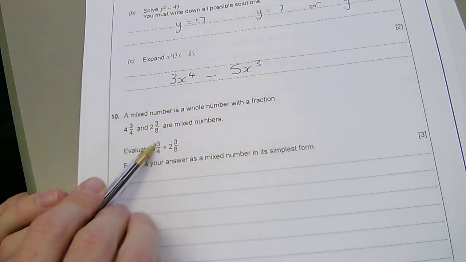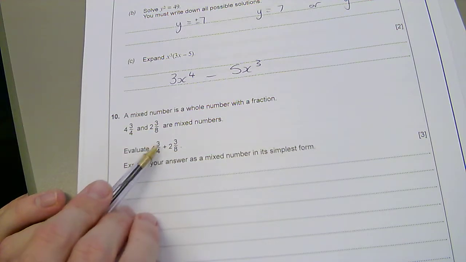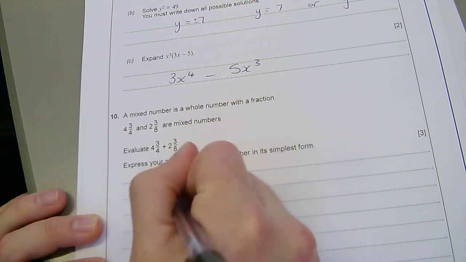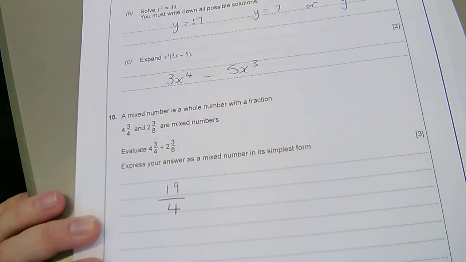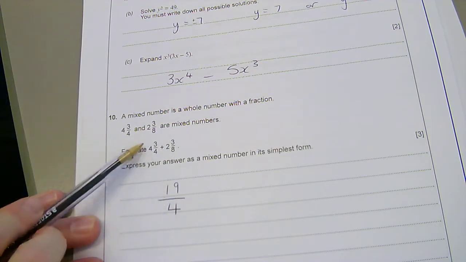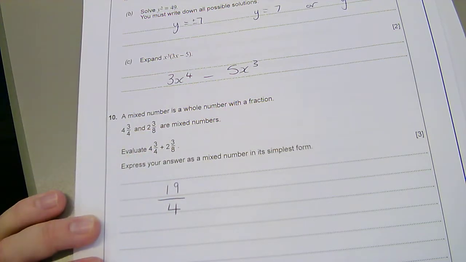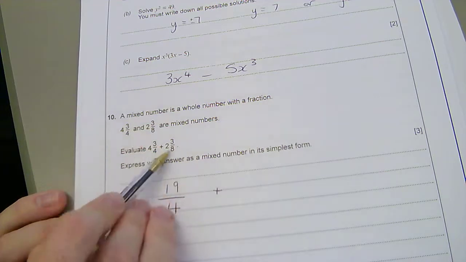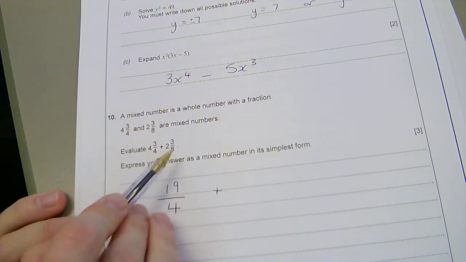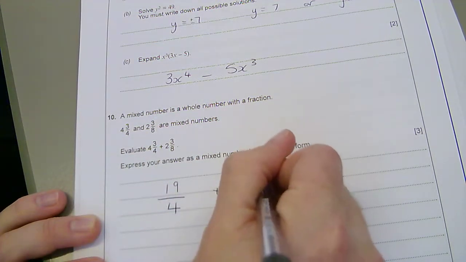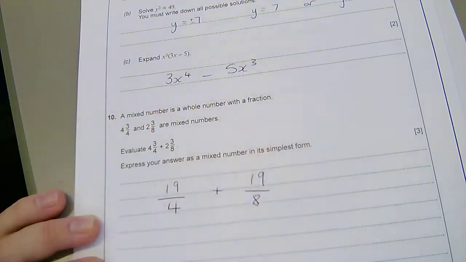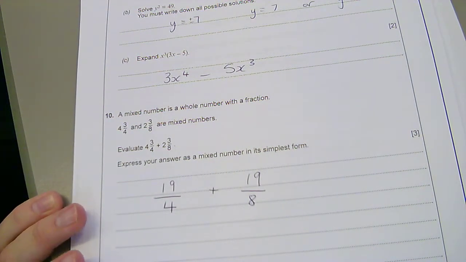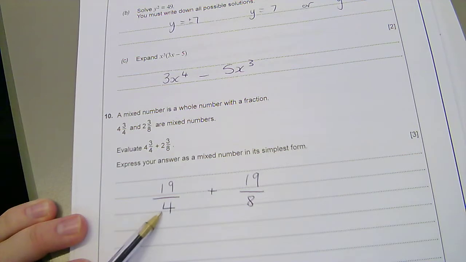Top-heavy. Okay. So 4 times 4, 16, add 3, is 19 divided by 4. So 19 divided by 4 would give me back 4 3/4. Plus 2 times 8, so you do the big number times the denominator, 16, add 3 is also 19, divided by 8. But why can't I add those at the moment? Because the denominators are not the same. Can that smaller one go into the bigger one? Yeah. Then just change that one.